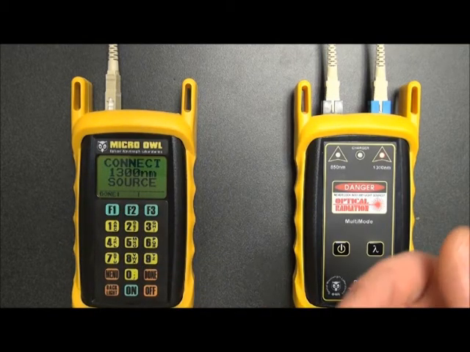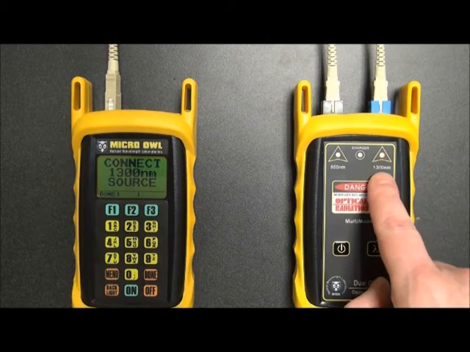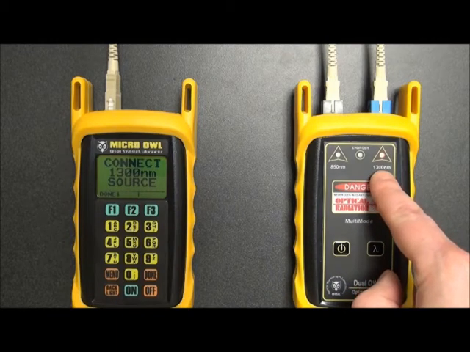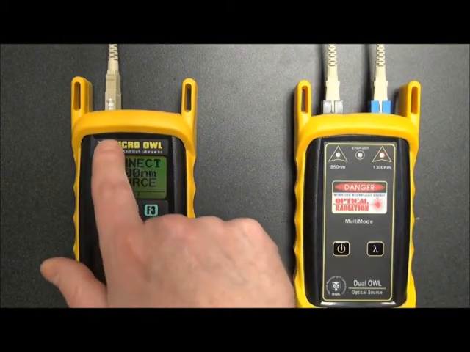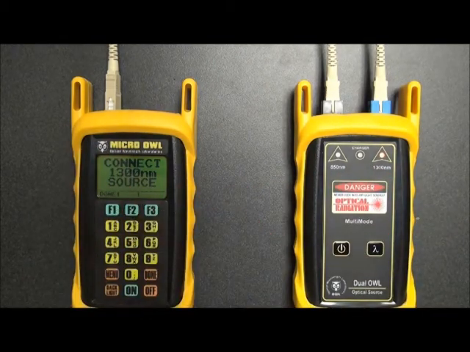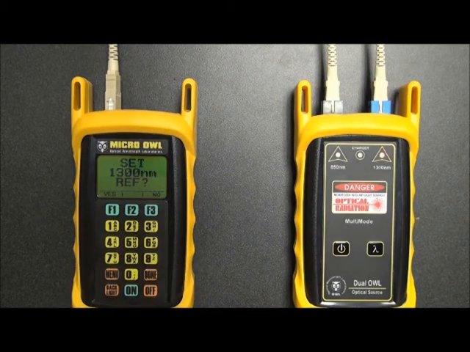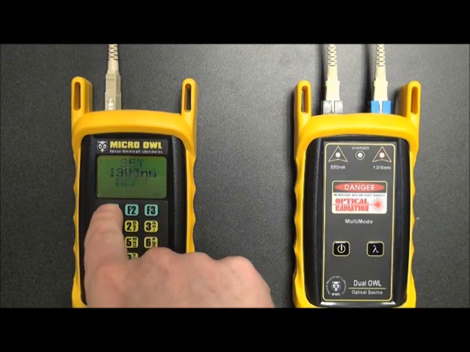As you can see, it says connect 1300 source. What we need to do here is make sure that we have our 1300 nanometer indicator LED lit, and that we have the 1300 nanometer patch cable connected over here. Once we've verified that, then we can press F1 for done. Okay. Now it's going to confirm. Are you sure you want to set this reference? So we are connected correctly, so we're just going to press F1 for yes.